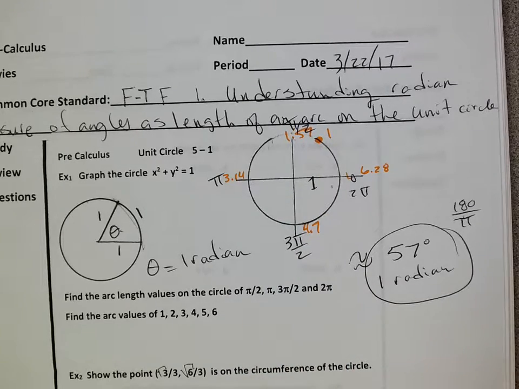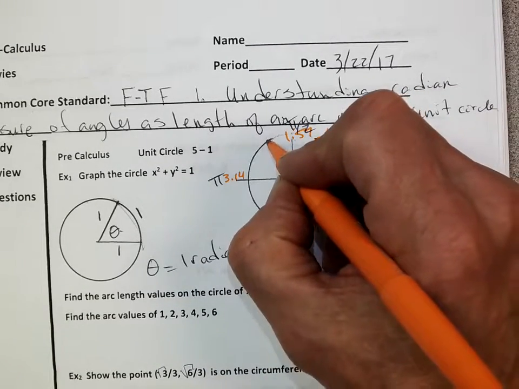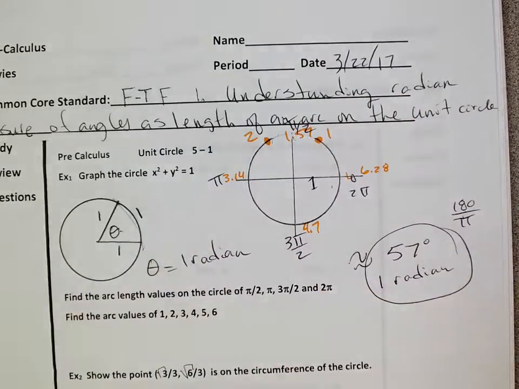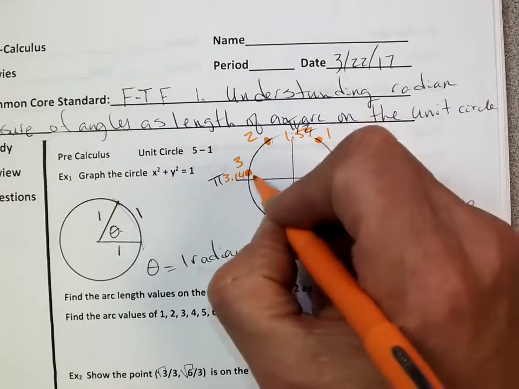Now 2 then, if I go 57 times 2, I get 114. So 2 is about here, and 2 radians is about 114 degrees. If this is 3.14, then 3 is about there. I'm just estimating.